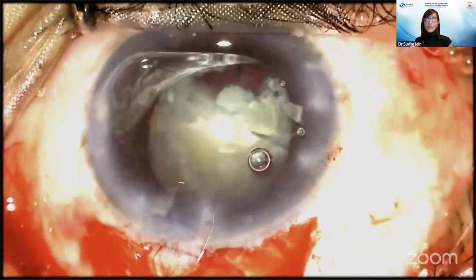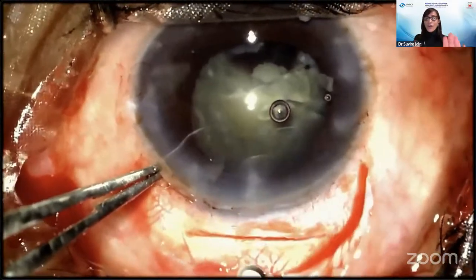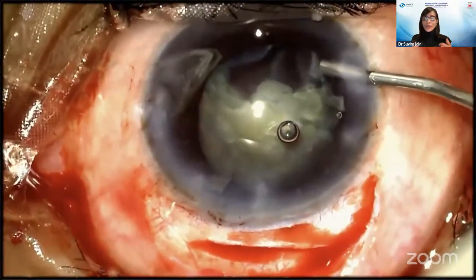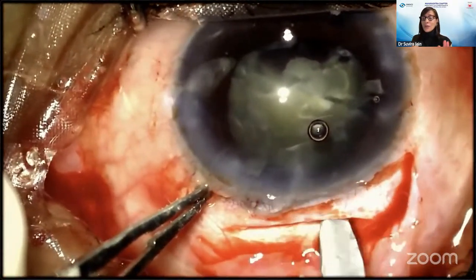Now, I'm a superior sitting surgeon. That was my position, my main incision being left-handed. It's at the 65-degree angle. I also like to therefore make my tunnels in the superior plane.